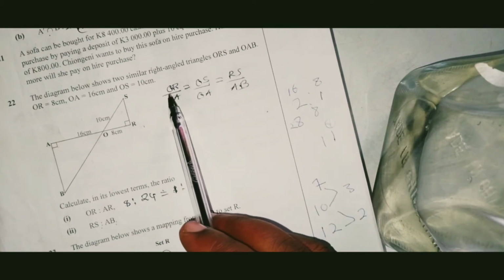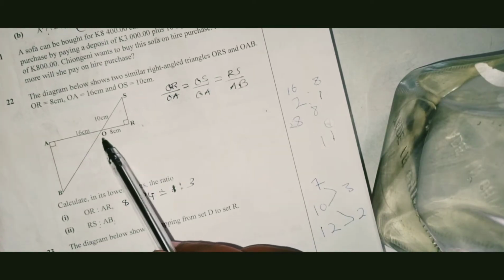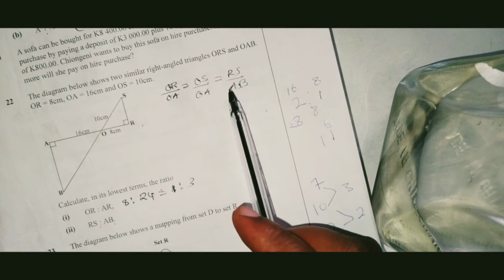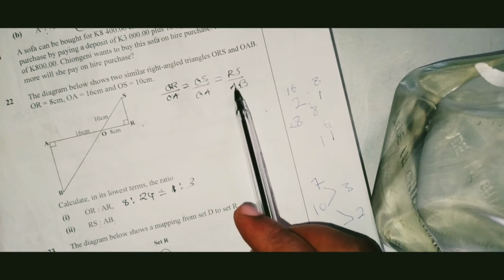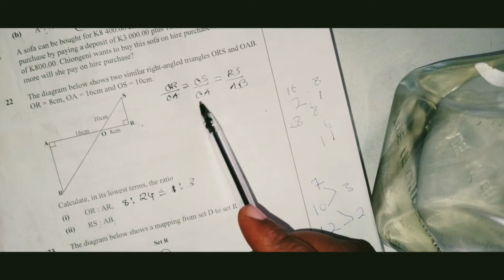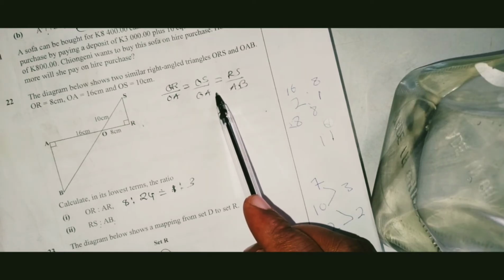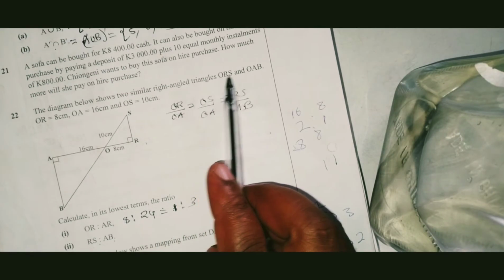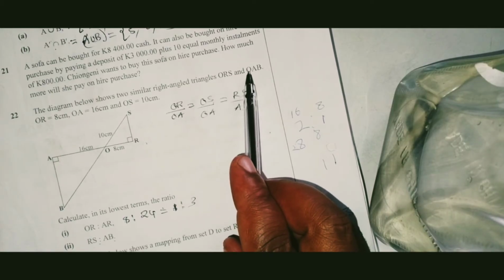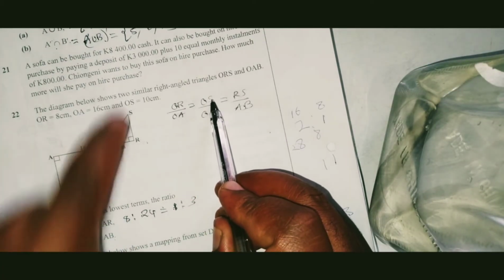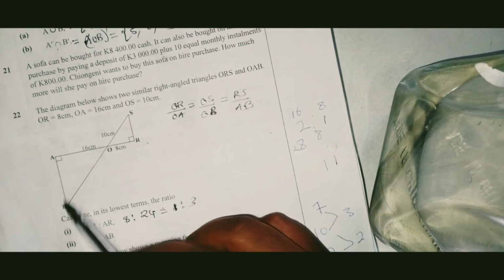So we can say, do we know OR? We know it. Because the ratio of RS to AB should be equal to even this or that. You can check, do I know OS? I have. Do I know OA? Here, take note, we are saying OS corresponds to OB. So if you want to use this one, I have OS, but do I have OB? OB is not there. Then you can try this ratio.